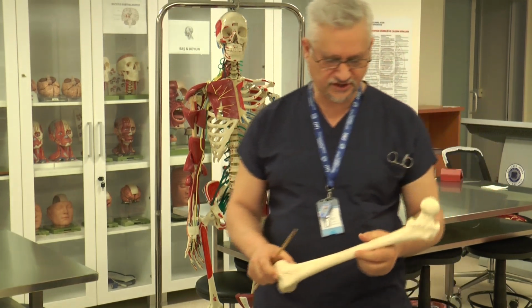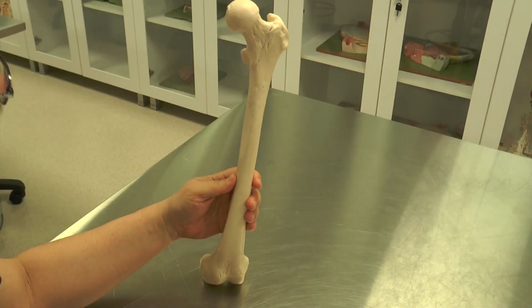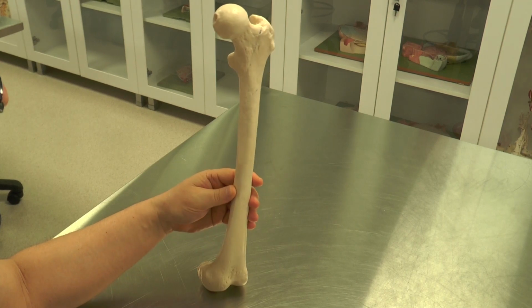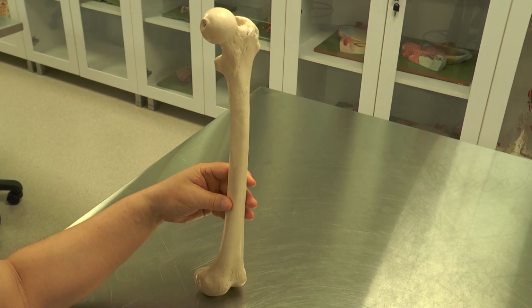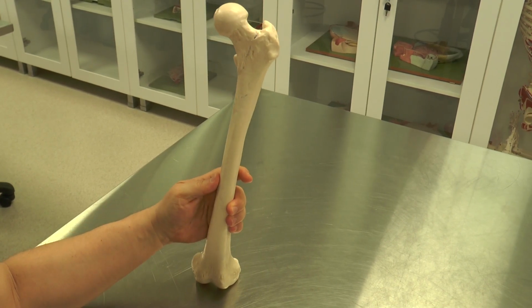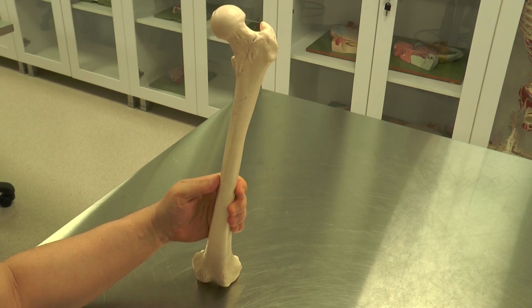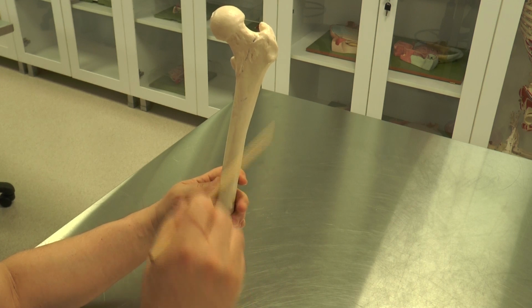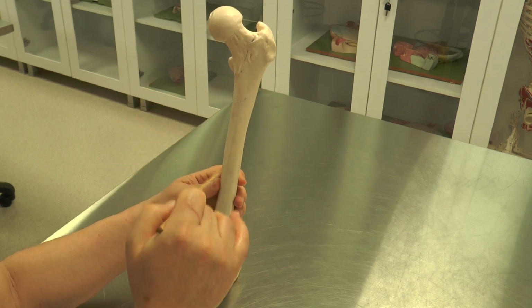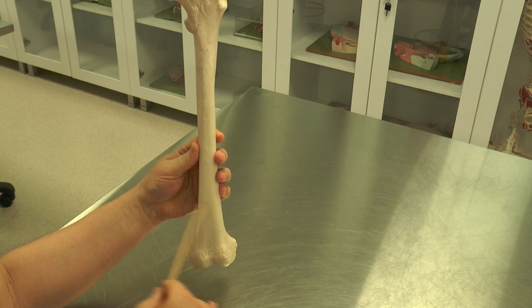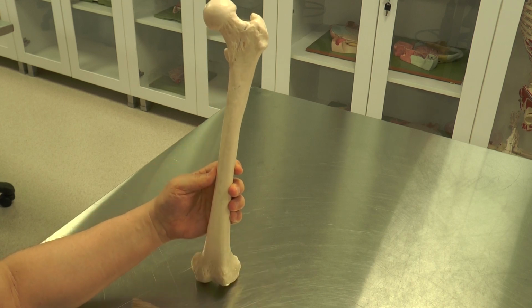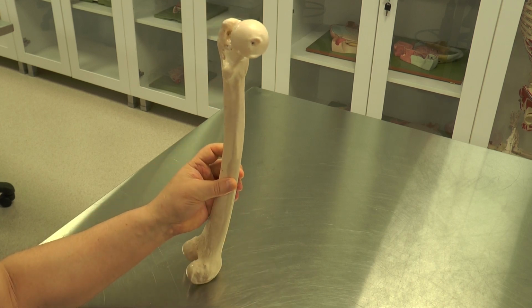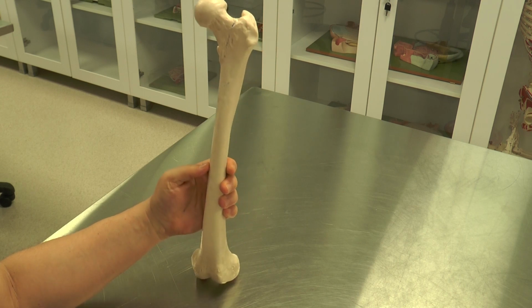Let's start. This is the femur, as you can see. Like I said, this is the strongest, heaviest, and longest bone of the human body. It has the proximal end, shaft, and distal end. This is the proximal end, this is the shaft, and this is the distal end of the femur. Again, this bone resembles one of the other bones of the upper limb, as you can imagine.